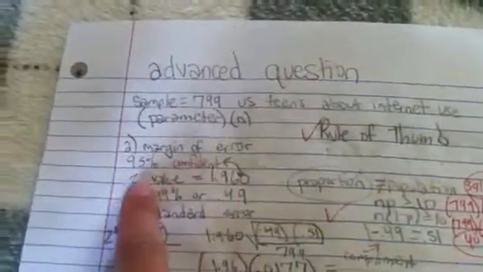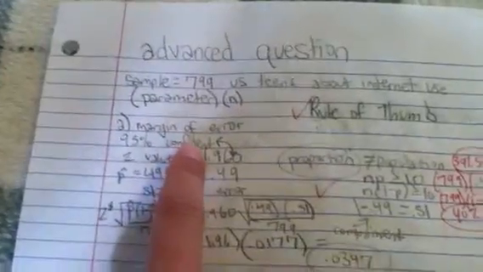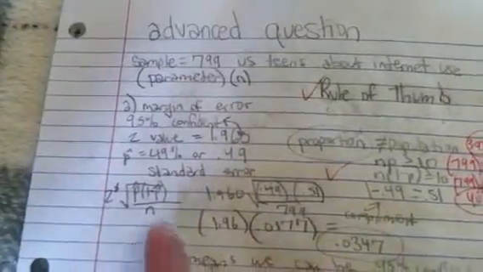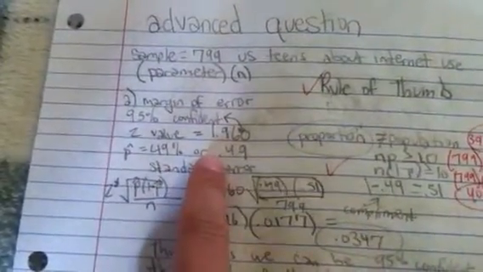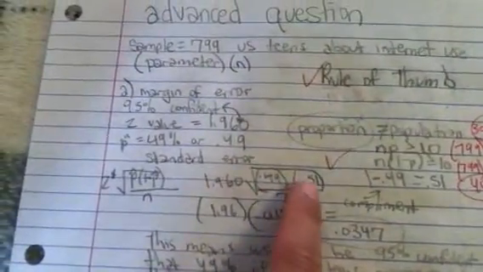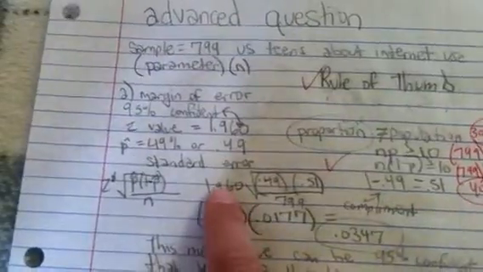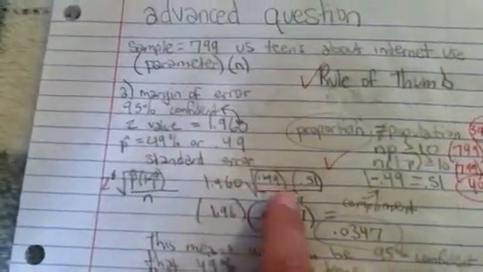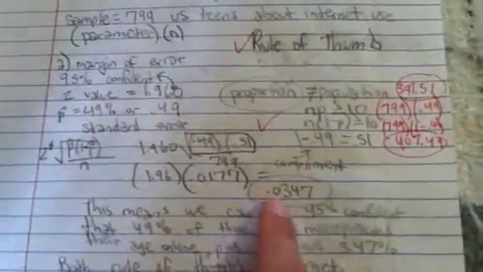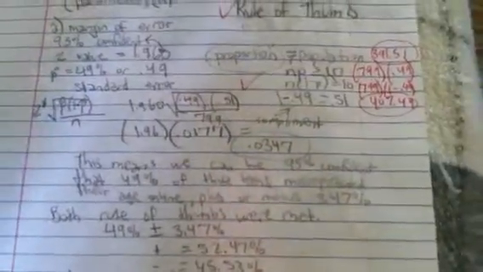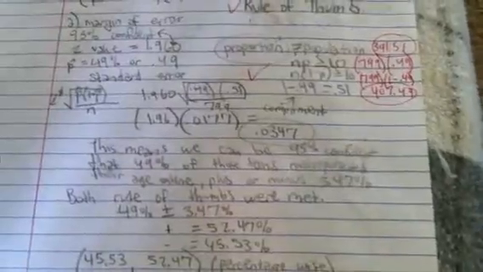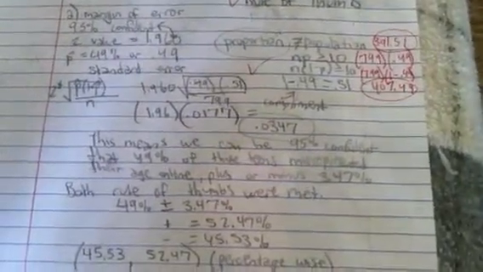To find the margin of error, since it's 95% confident, we would use the z-value of 1.960, and 49% is essentially the same thing as 0.49. So that would go right here. The complement of that would go right here. Our z-value goes in front, and the bottom number is our parameter, also known as n. And our answer would be 0.0347, which means we can be 95% confident that 49% of those teens misrepresented their age online, plus or minus 3.47%.